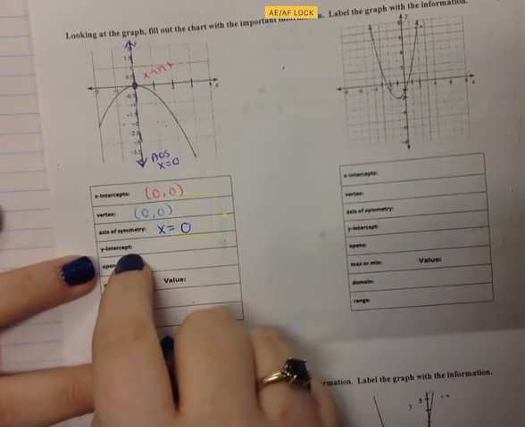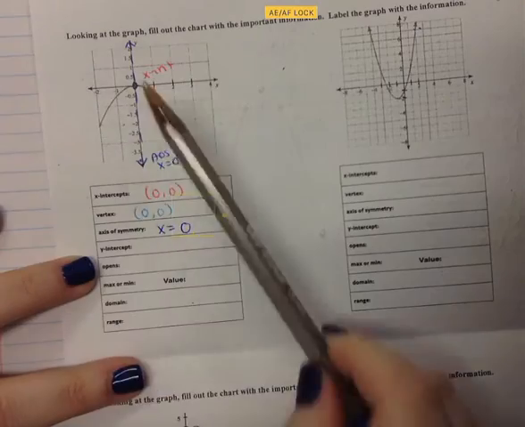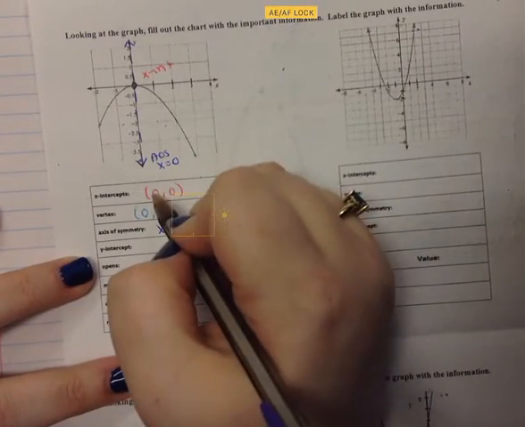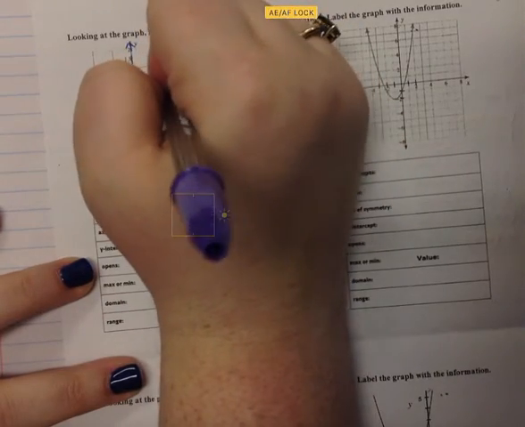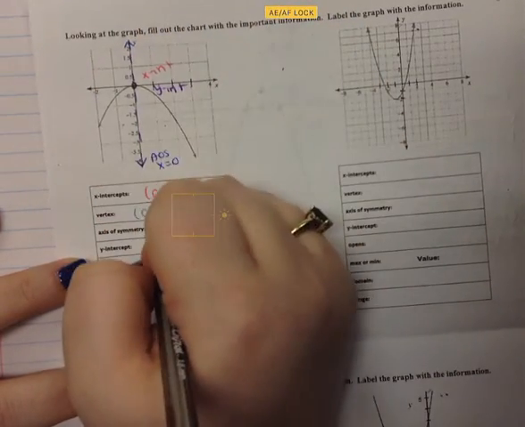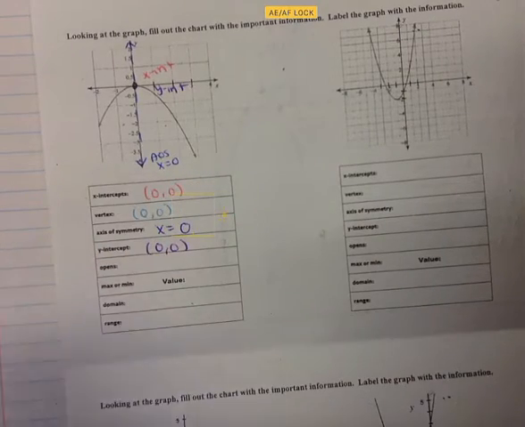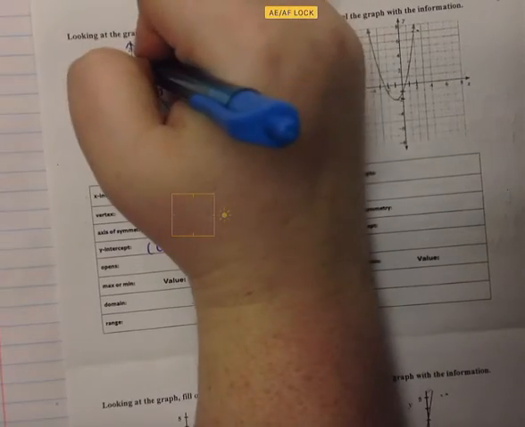The y-intercept is actually also going to be at 0, 0, because if your x is 0, you have your y-intercept. So this is also our y-intercept. That means that we don't have a mirror of our y-intercept because they're all located at the same coordinate.